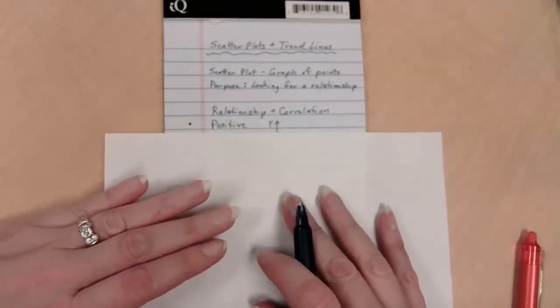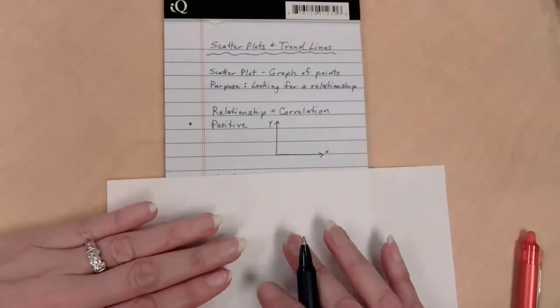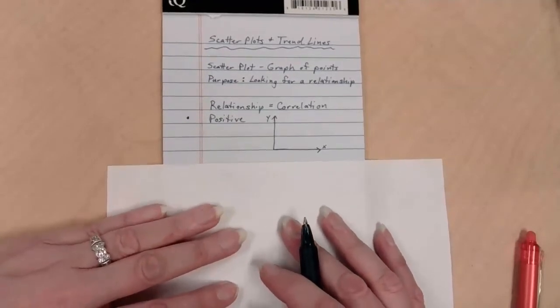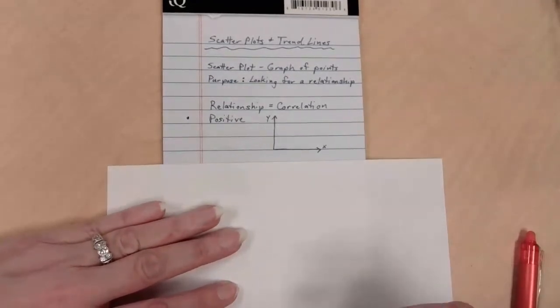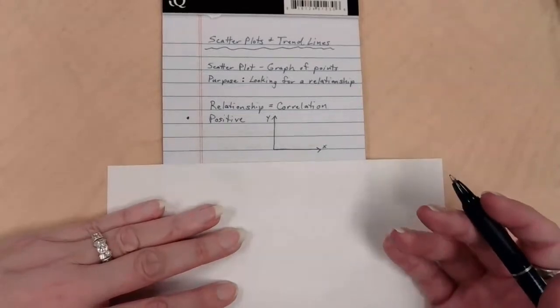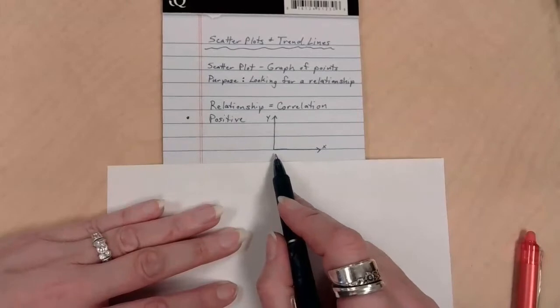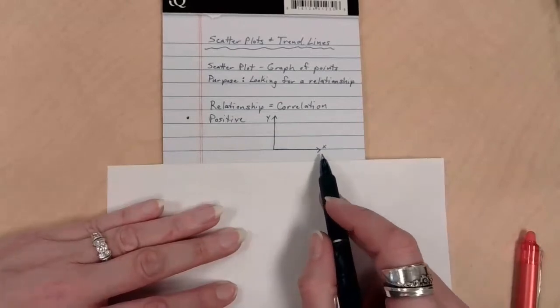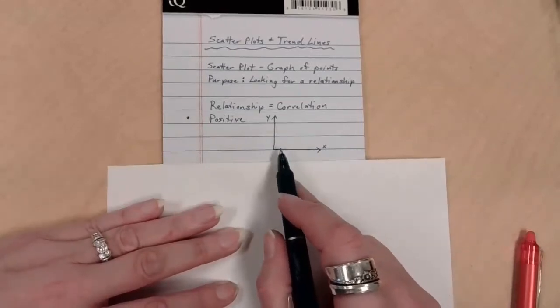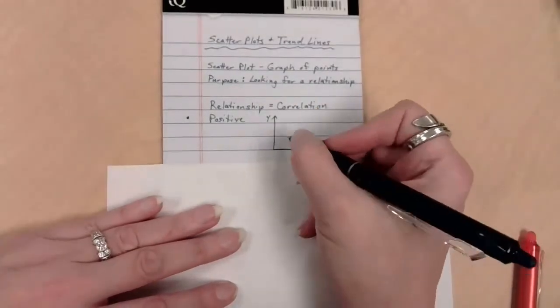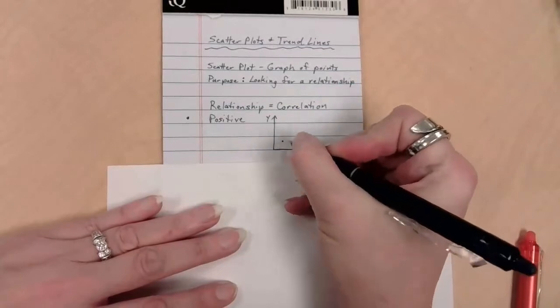So we have potentially positive relationships. Well, what would that look like? Positive is kind of what it sounds like. Positive talks about things that are positive, up and up, increasing. So what we're going to see for a positive relationship is on the x-axis, the values will increase. And because it's positive, the y values will also increase. So a positive scatter plot might look something like this.